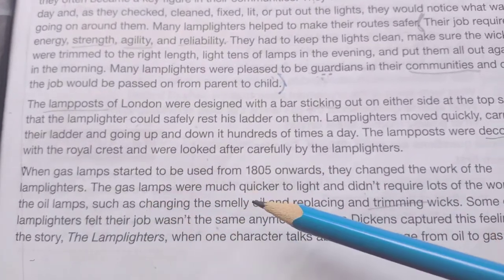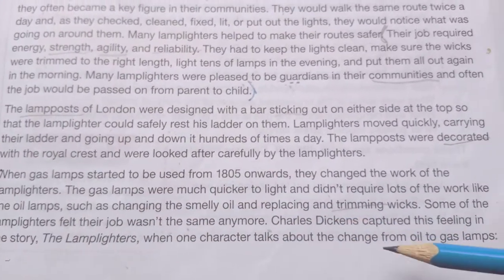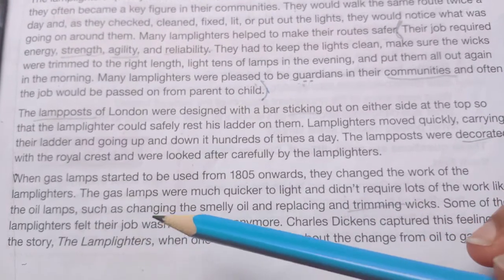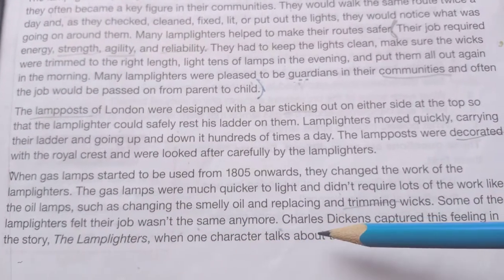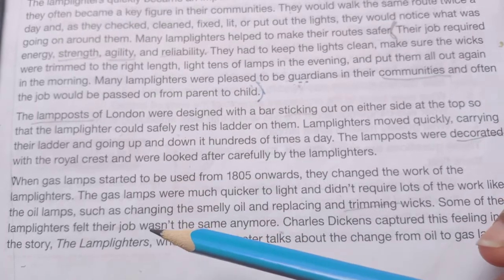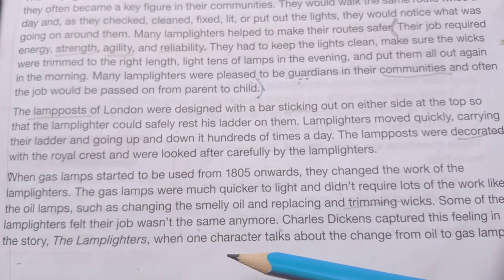The gas lamps were much quicker to light and didn't require lots of work like the oil lamps, such as changing the smelly oil and replacing and trimming wicks. Some of the lamplighters felt their job wasn't the same anymore.